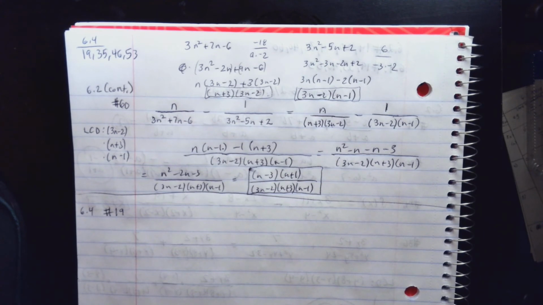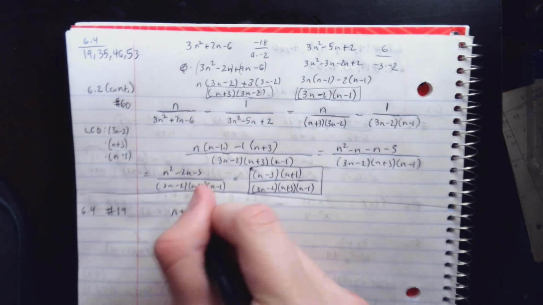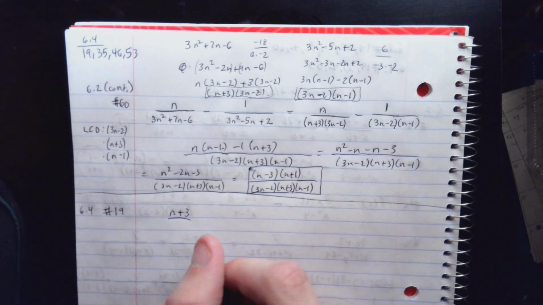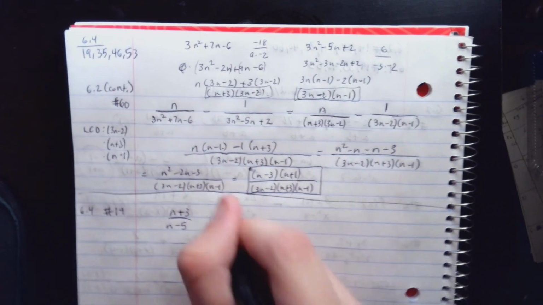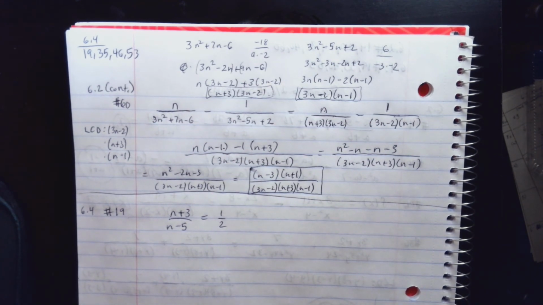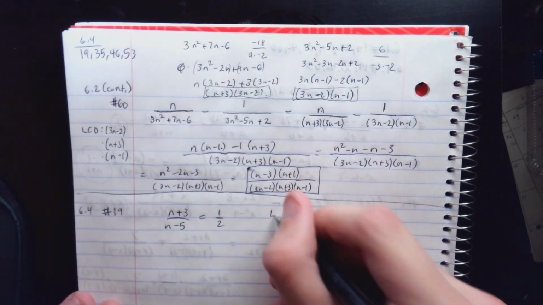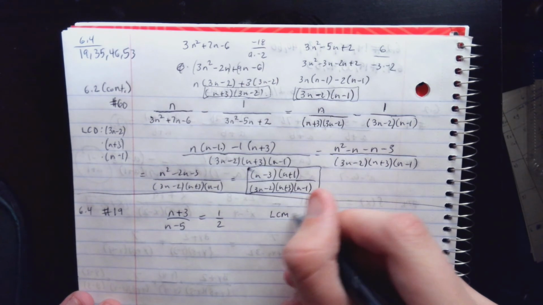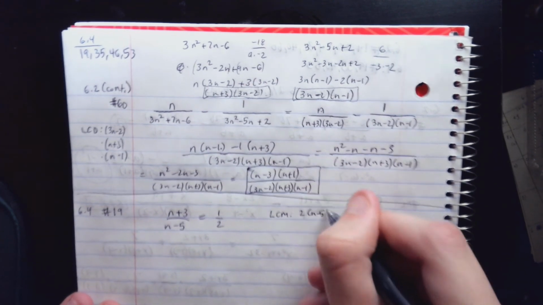It has us solving the following equation. We're given n plus 3 over n minus 5 is equal to 1/2. That's what we're solving. So we can multiply both sides by the LCM. Notice the LCM here is 2 times n minus 5.